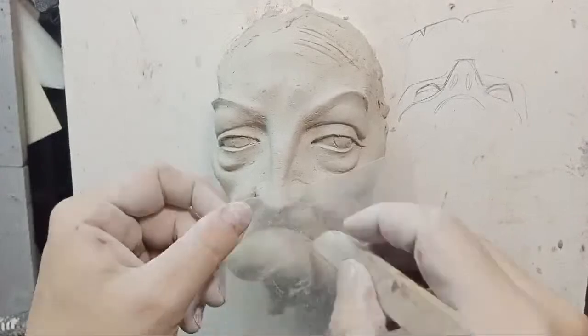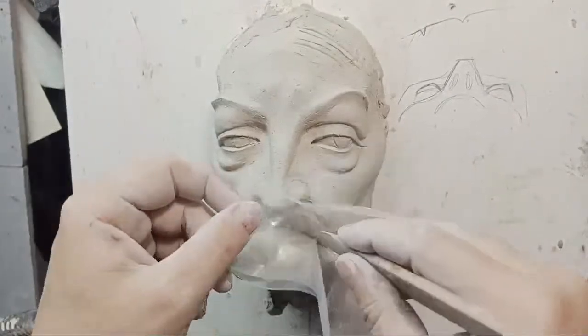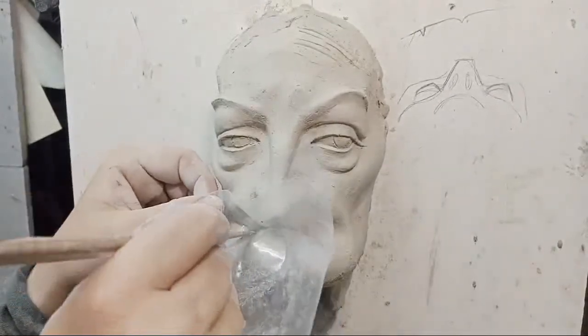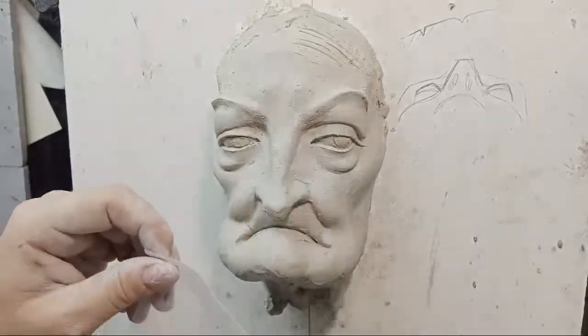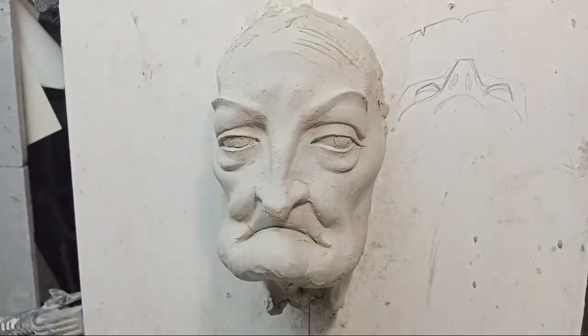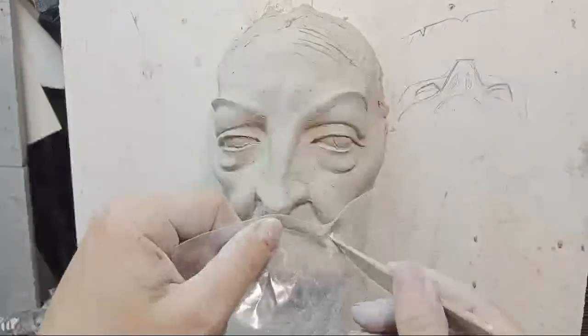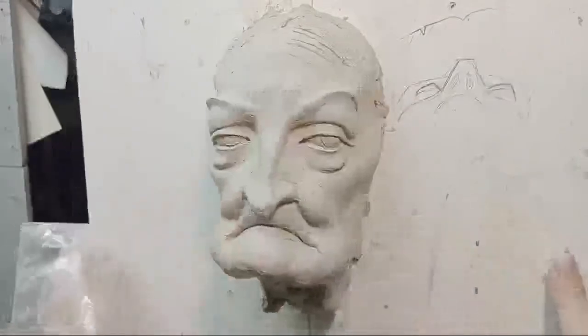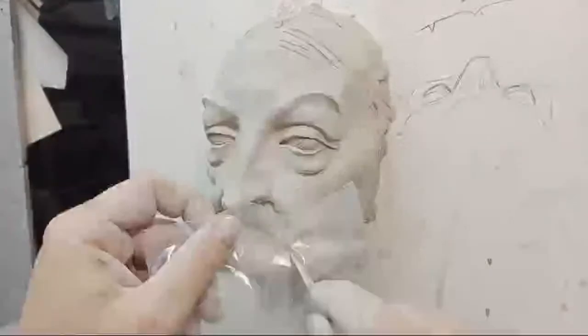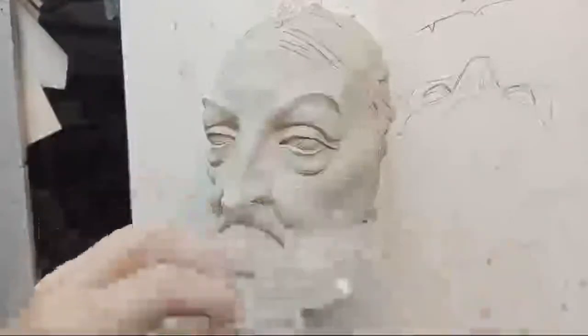In the mouth, I can use a little bit more strength to make this point deeper than before. And now I can have fun just making nice. Of course, this is more drawing than sculpting.